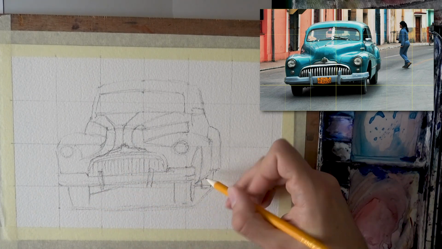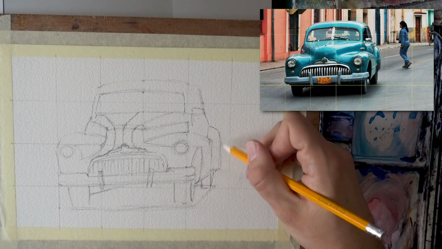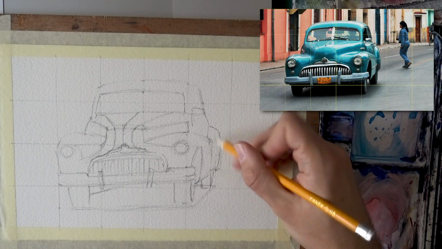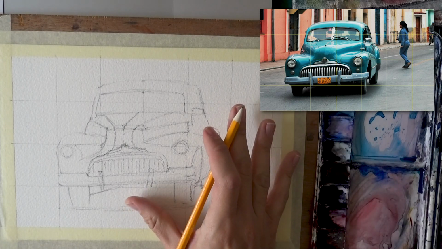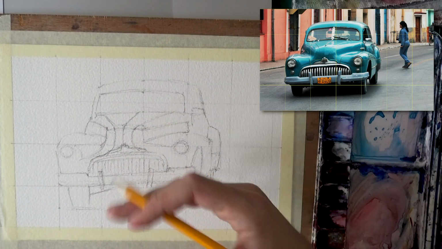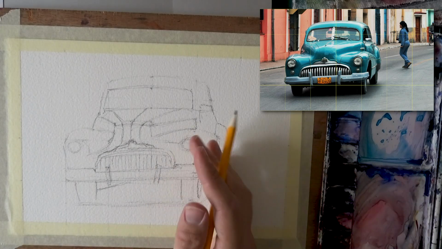There's the detail on the tire here, detail on the tire here. And I think with that, we're almost done. So now, let me get rid of the grid, and then we're gonna add the details of the light and shadow patterns, okay? So I got rid of most of the grid.